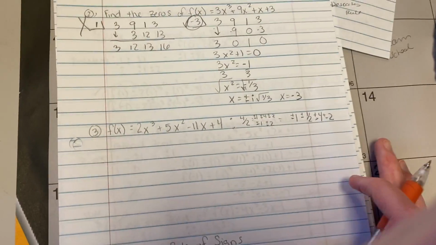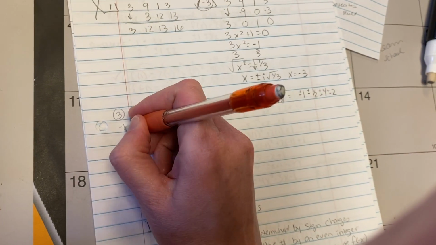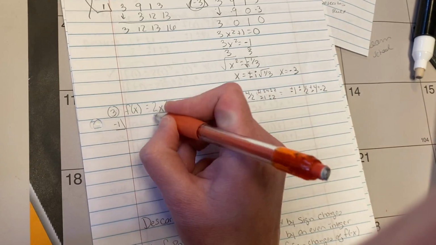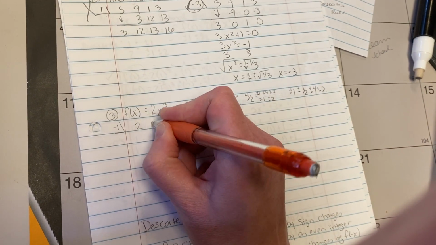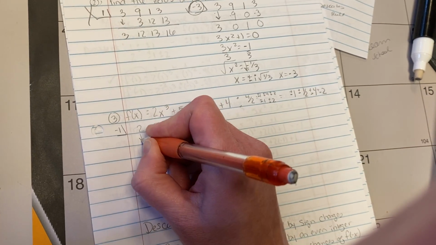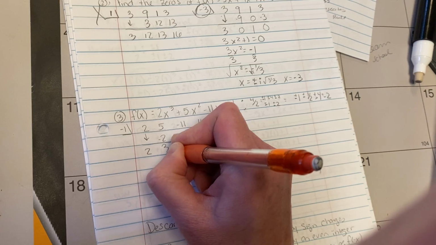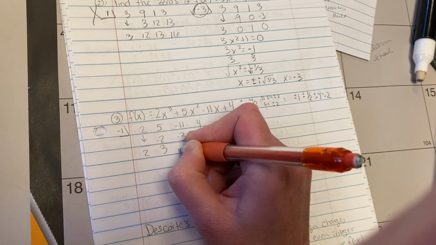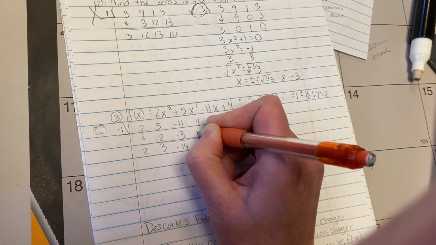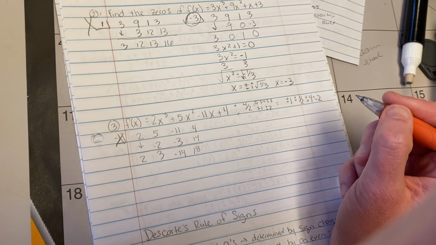Okay, so sometimes you gotta just start plugging in numbers. So let's try negative 1. So 2, 5, negative 11, and 4. Bring down the 2, that's negative 2, that's 3, negative 3, negative 14, 14, 18. So that one doesn't work.